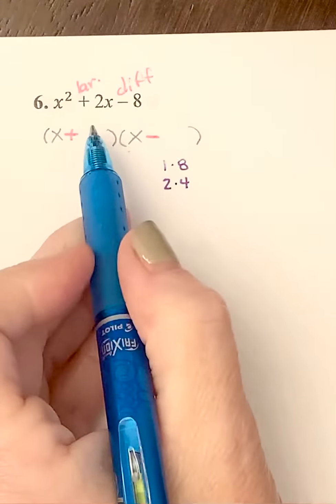Okay, ask yourself, is there a GCF? No. Is it a trinomial? Yes. Are the degrees in descending order? Yes. Is the leading coefficient 1? Yes. Okay, so we start by writing our parentheses for the answer and figuring out the first term.